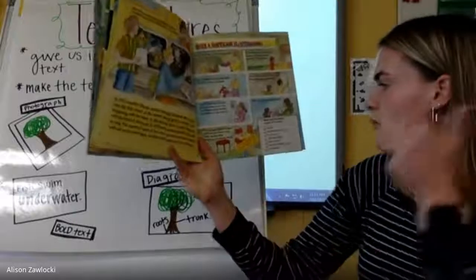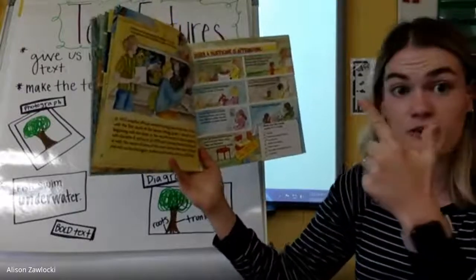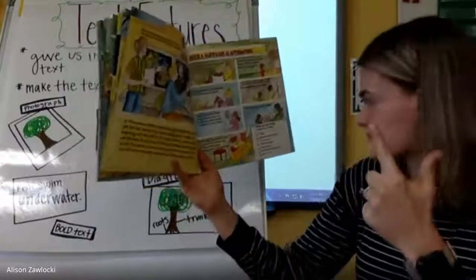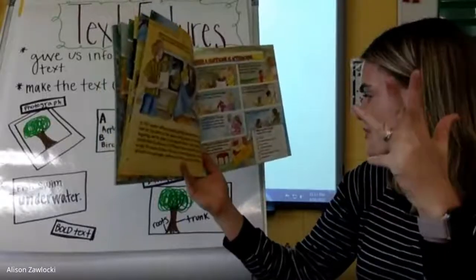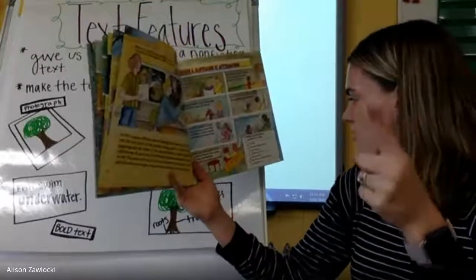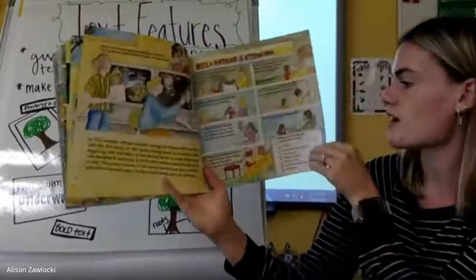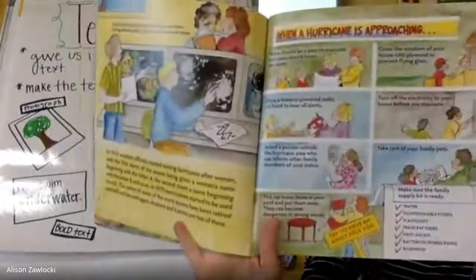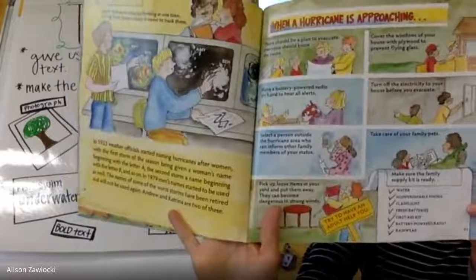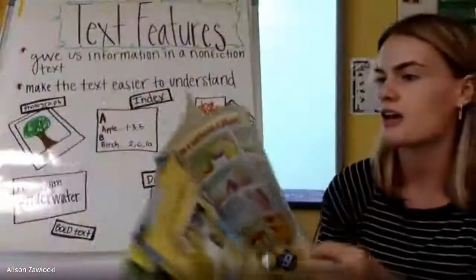Make sure that you have water, non-perishable foods, that means foods that don't get old, flashlight, fresh batteries, first aid kit, battery-powered radio, and rainwear. So those are some steps on how you can make sure that you are prepared for a hurricane.